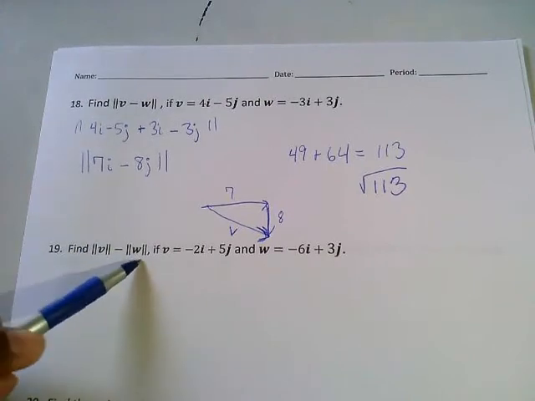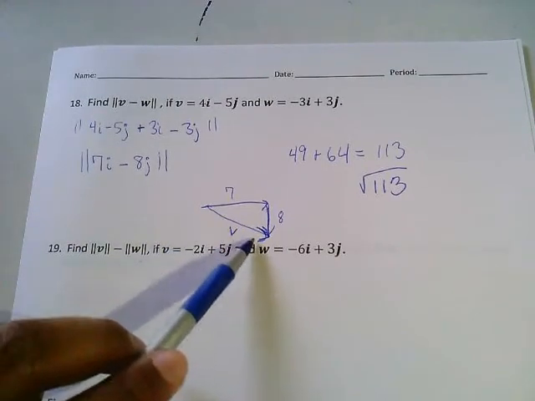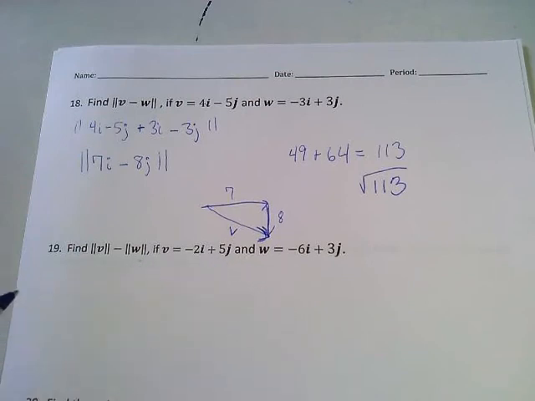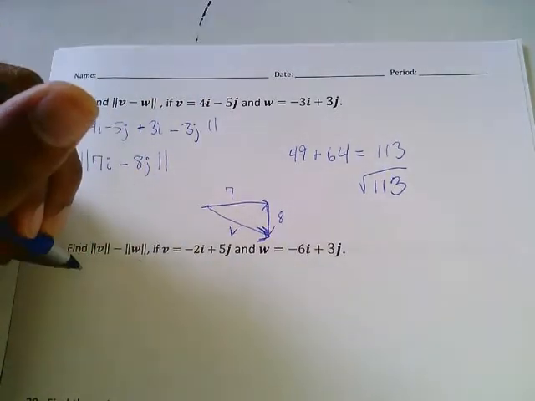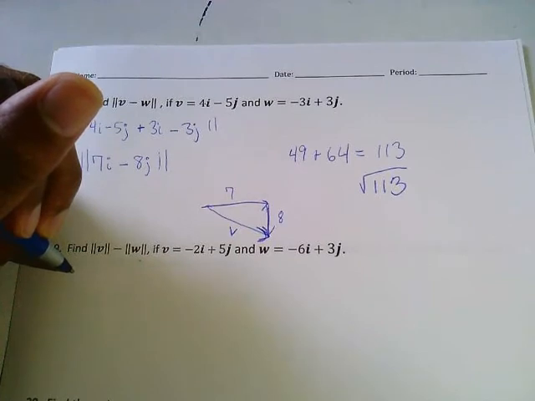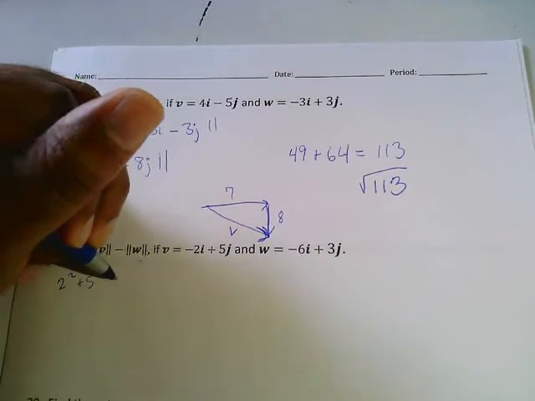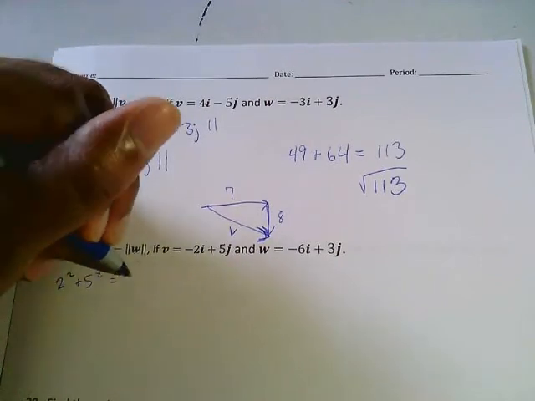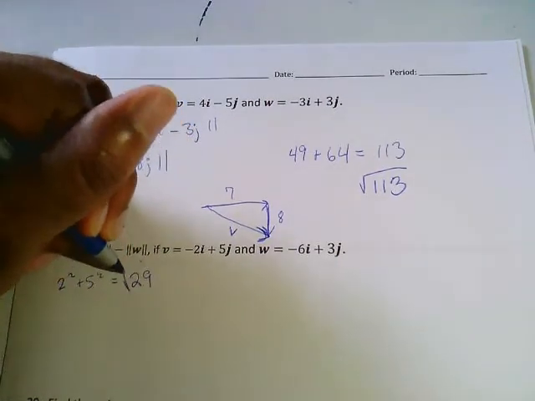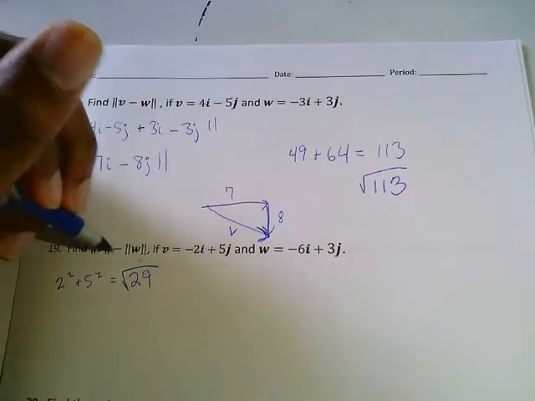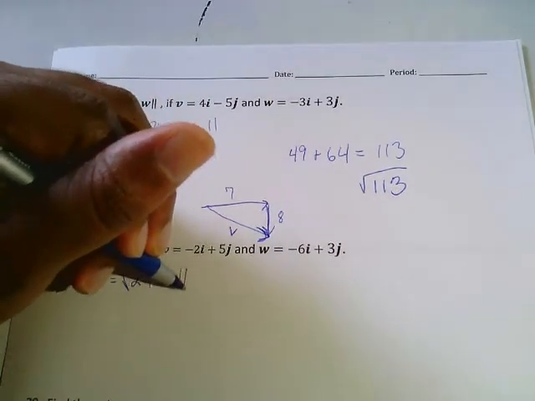In our next example, the v and the w are separate. So we're looking for the magnitude of the vectors individually first. So we'll have 2 squared plus 5 squared. This will be 4 and 25. This will be 29. So that's the magnitude for v.